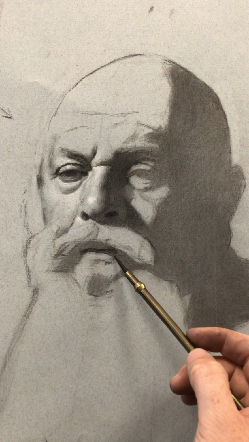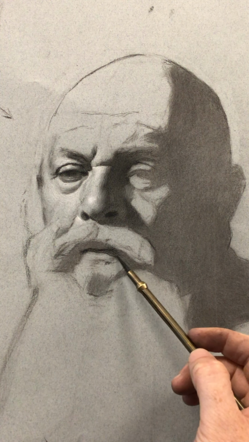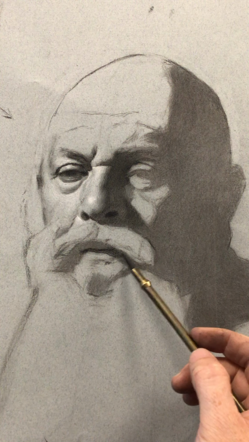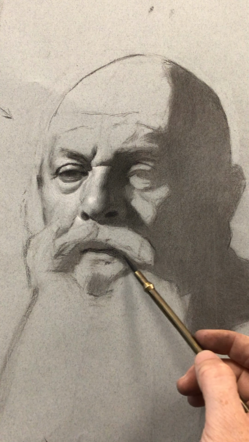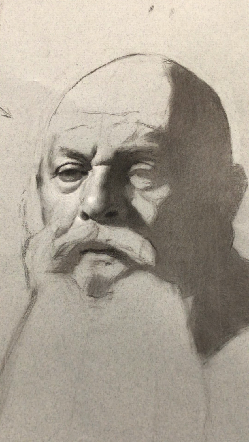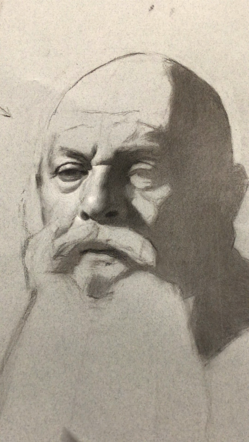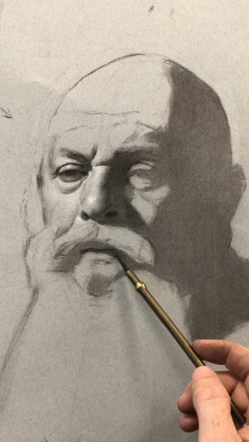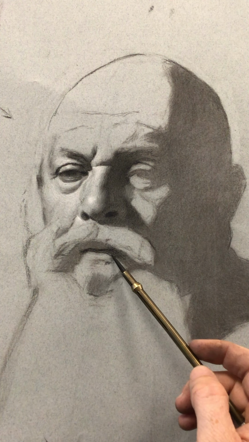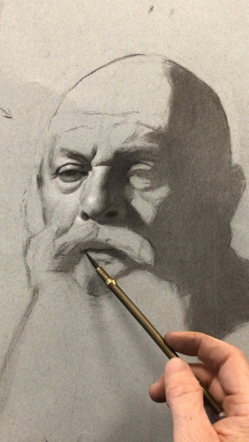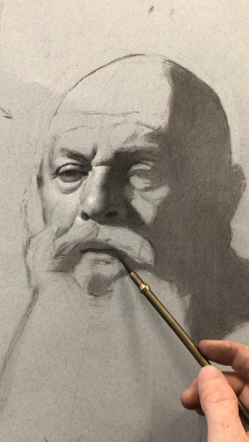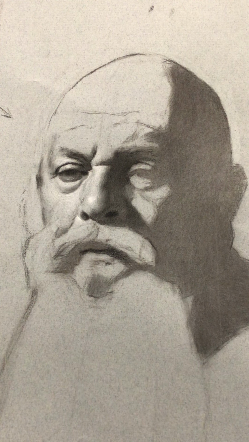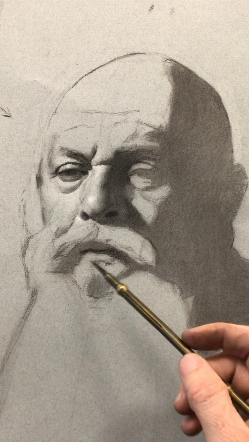But really, a cast shadow can perform that way anytime we see a cast shadow, whether it's in the portrait or in the figure. Cast shadows in the full figure have historically been used that way. A cast shadow wrapping over an arm or a leg or across a torso. The shape of the edges of that cast shadow, like this, are used to clarify and amplify the forms that it passes over.